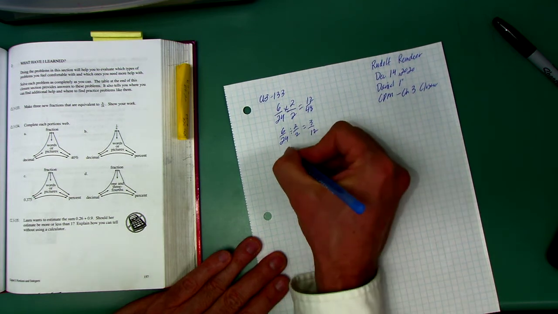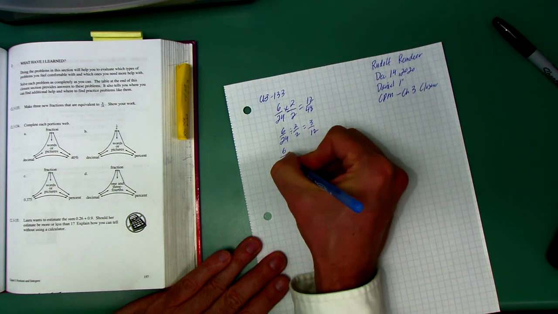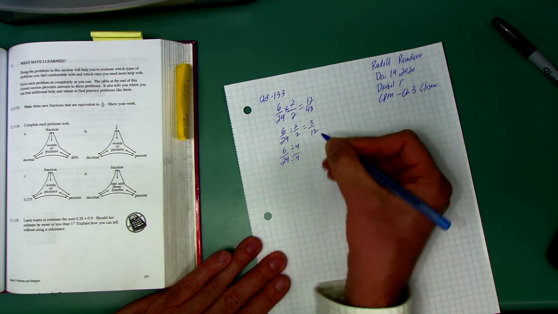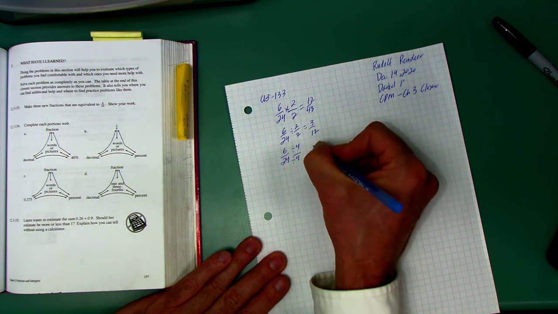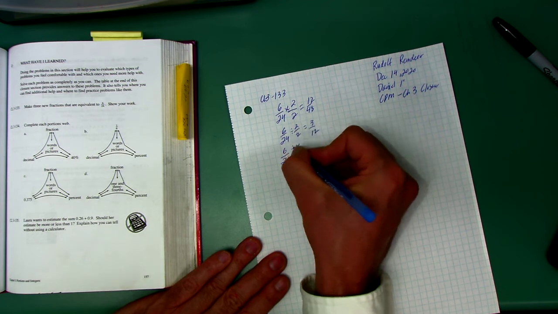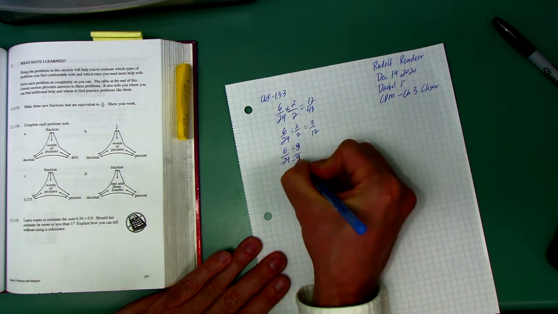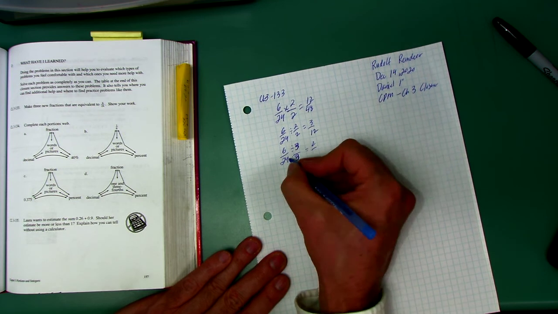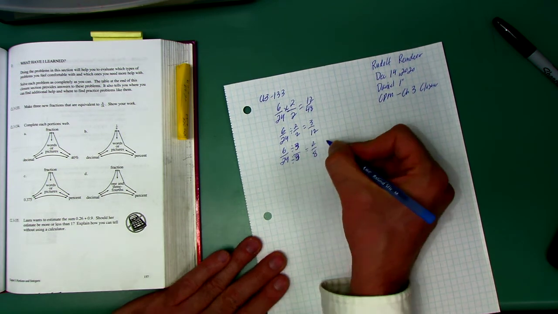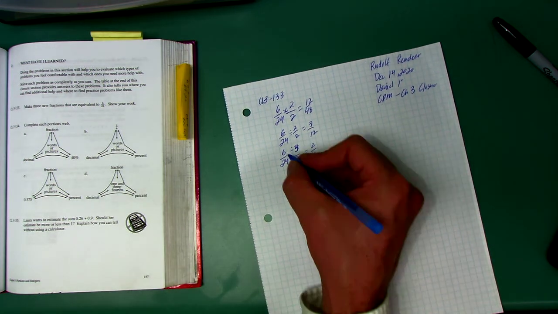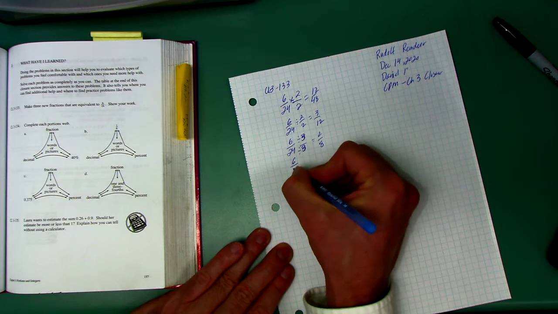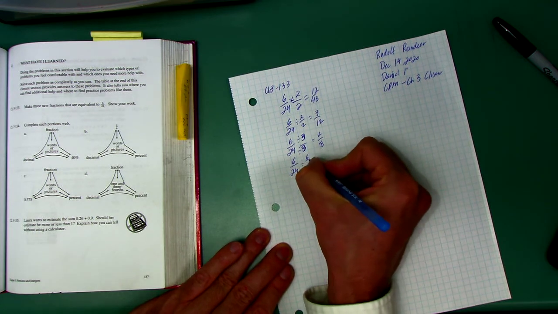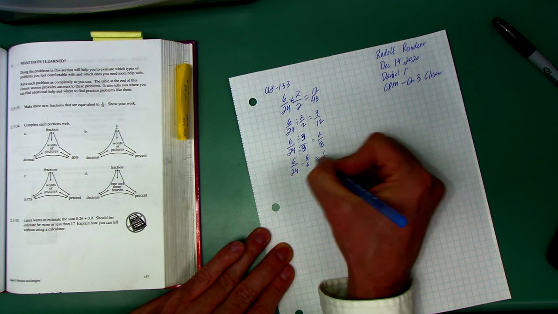I can do it again. Divide 6 24ths by 4 on the top and 4 on the bottom. Sorry, I can't do that, can I? By 3 on the top and 3 on the bottom. 6 divided by 3 is 2, and 24 divided by 3 is 8. And I could divide by 6 on the top and bottom, I can just simplify it: 6 goes into 6 once, and 6 goes into 24 four times.